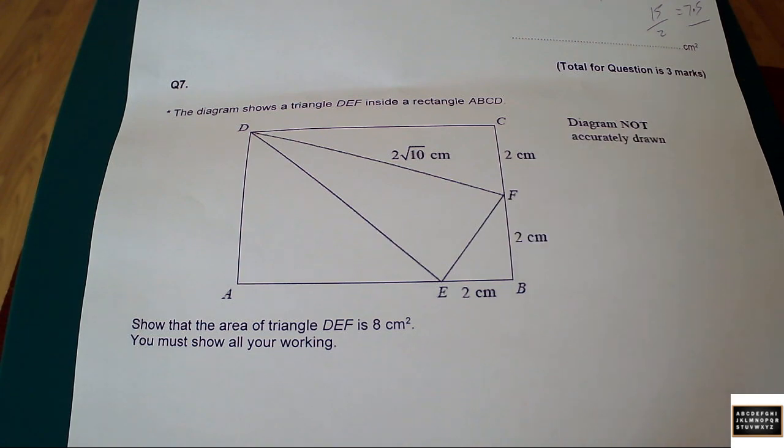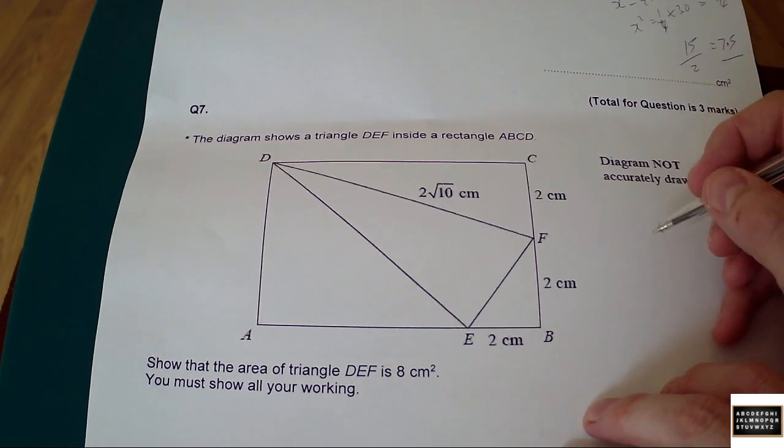So be careful about that. That's definitely not the way to do it. So let's work out the area of the big rectangle first of all.